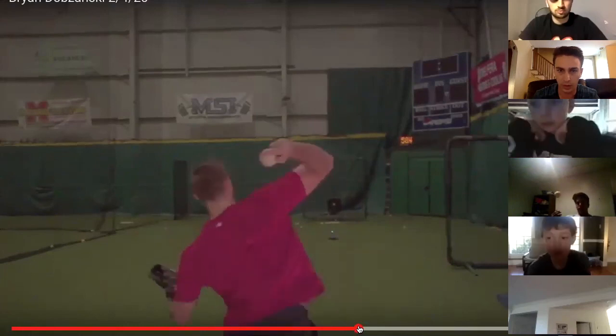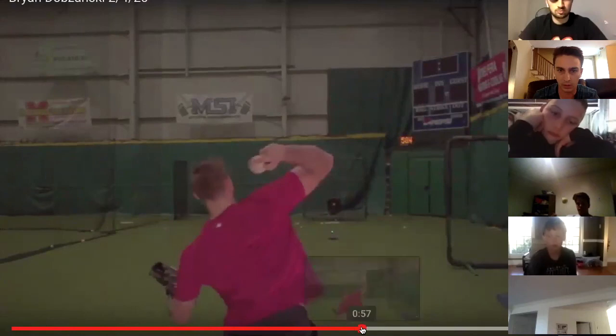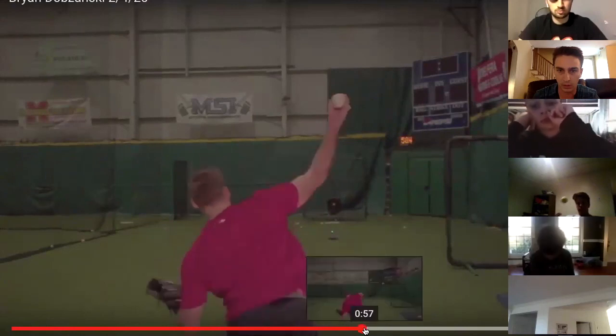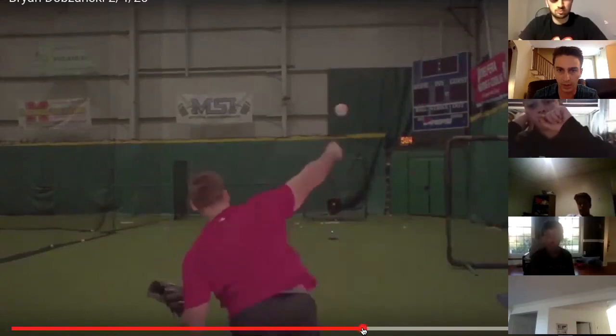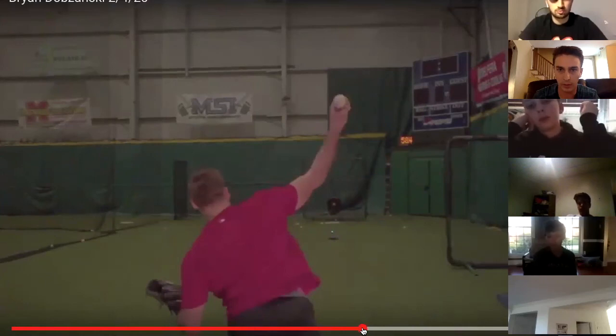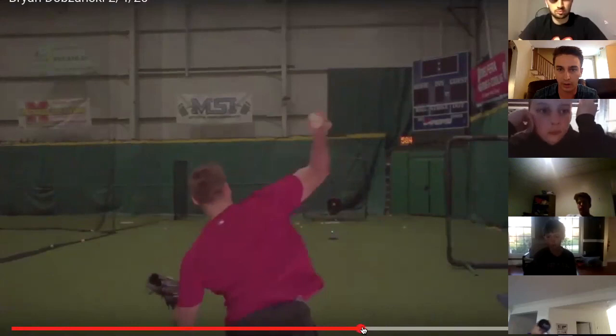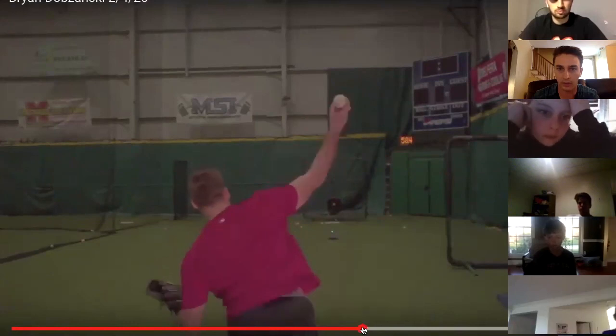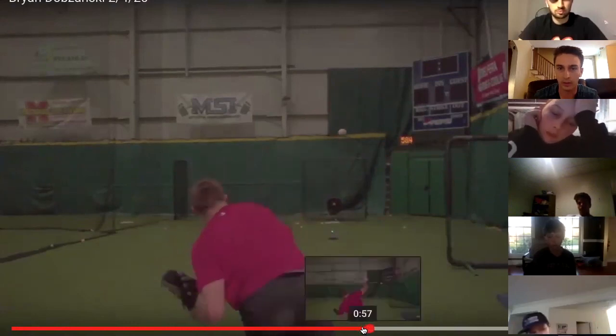So, spike grip. Okay. And that middle finger is going to be pulling down on that ball. And his pointer finger, because it's spiked, can't really affect ball flight at the end.